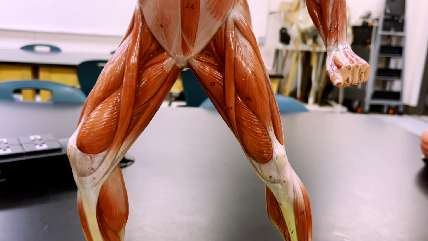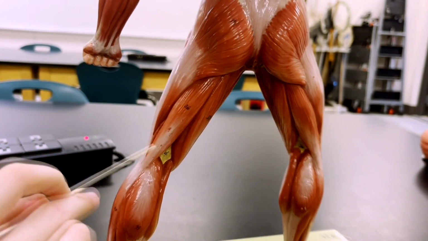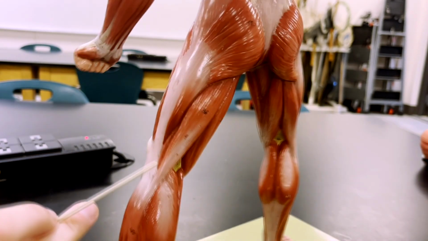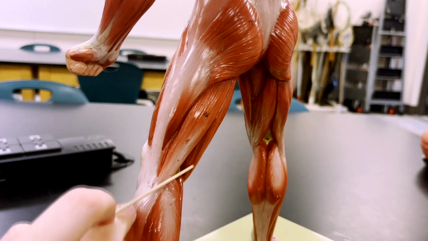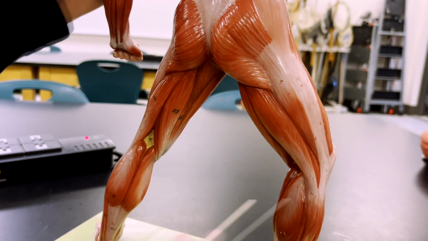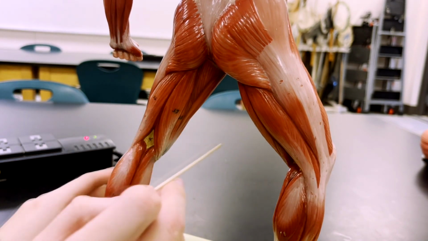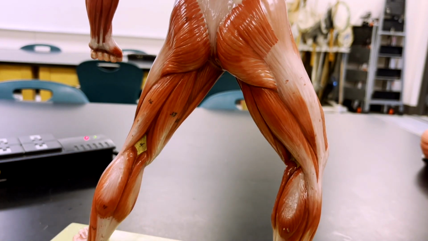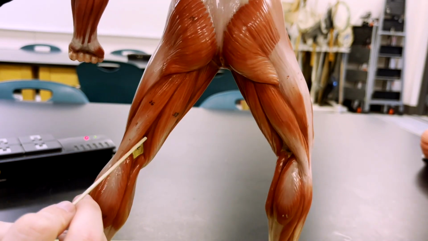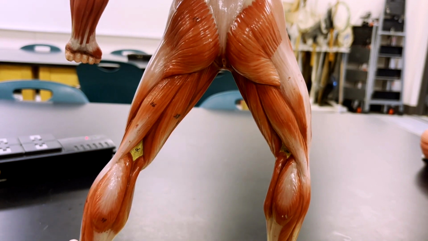We can also see our biceps femoris. If we turn it back around, this right here is going to be our biceps femoris long head. This is going to be our biceps femoris short head right there. And on this side would be long head, and there's our short head. We can also see our semitendinosus. That's going to be right up here, this top one right there on either side. And then our semimembranosus is going to be right there and right there on both those legs.